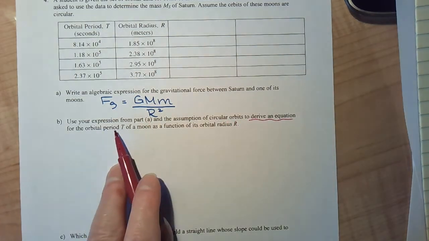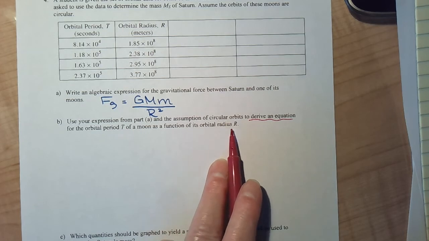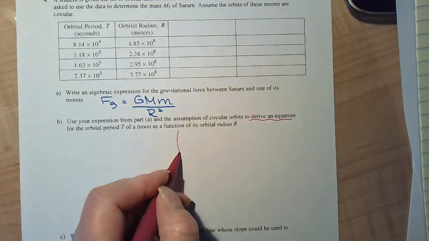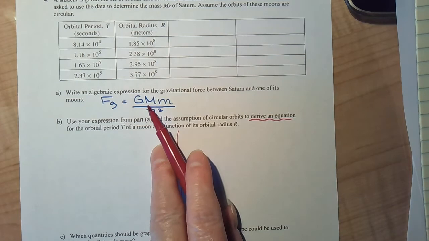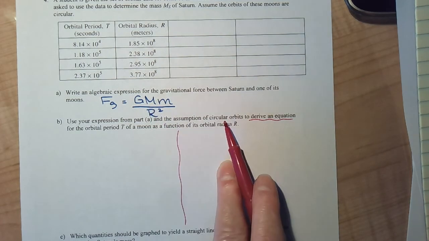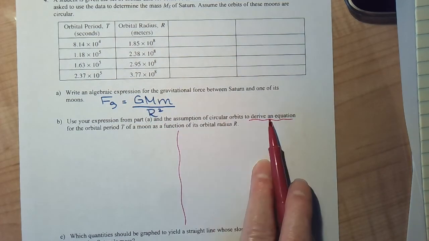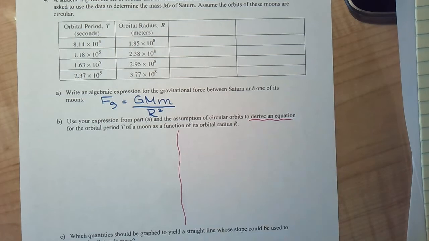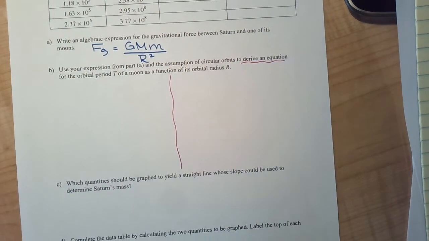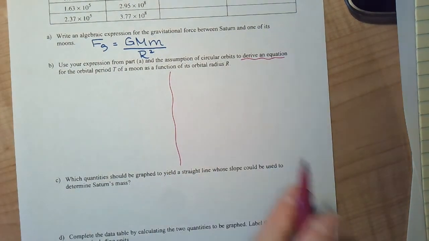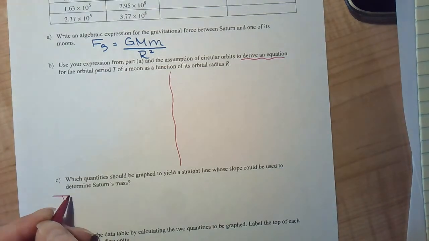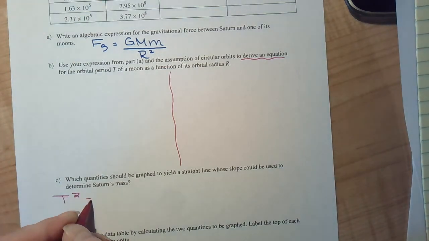A lot of times we use capital M for the mass of a planet, and a lowercase m for the mass of a smaller thing, or the moon. And over d squared would be appropriate, but a lot of times we write it as r squared. So whether it's d squared or r squared, quite simply, that's what they're looking for.